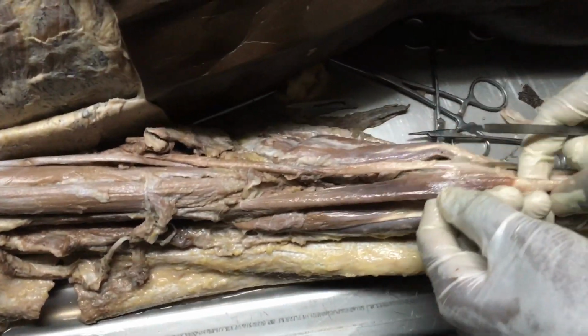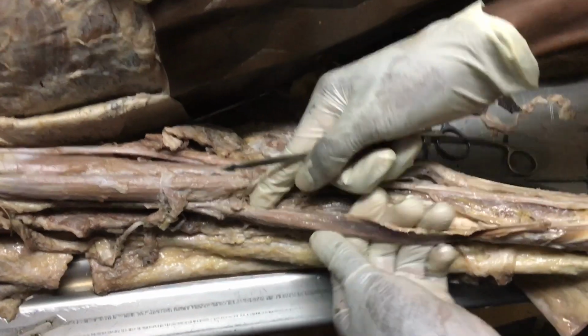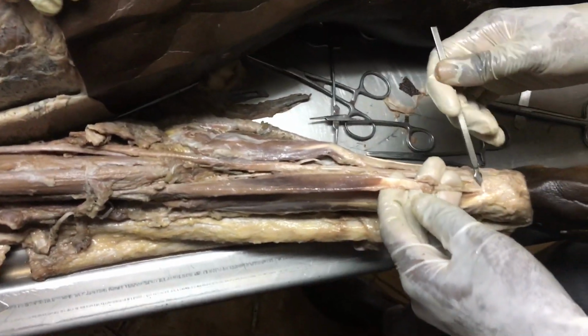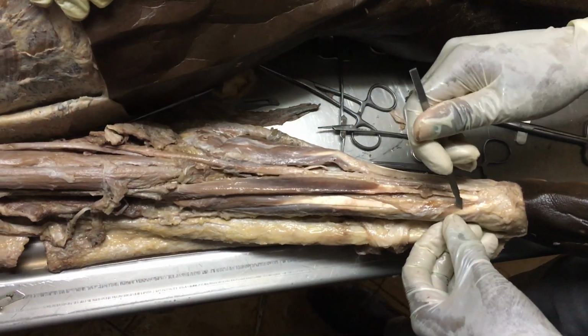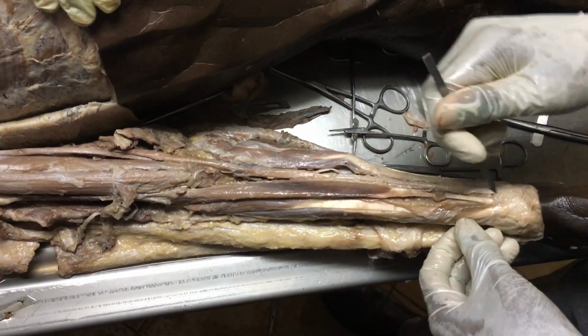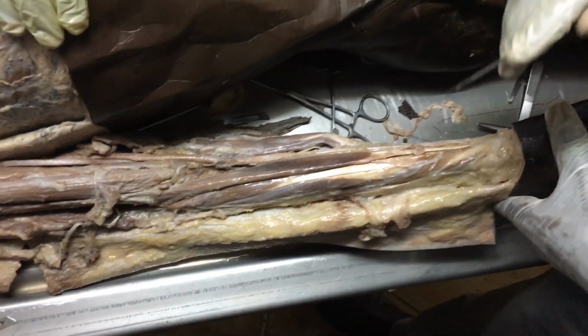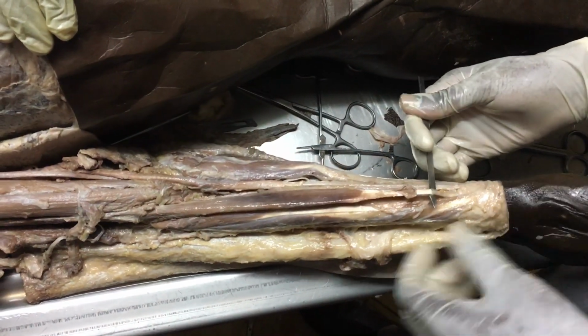Brachioradialis. The brachioradialis muscle is the thin muscle coming from the lateral supracondylar ridge, and its tendon inserts deep to the tendons of abductor pollicis longus, which is this, and extensor pollicis brevis. Those are two of the outcropping muscles, which you have got.